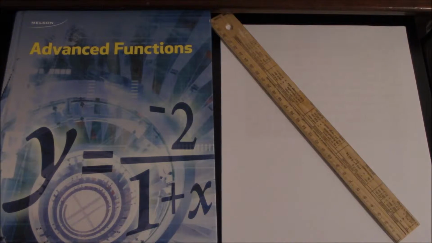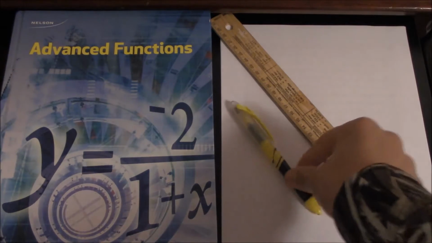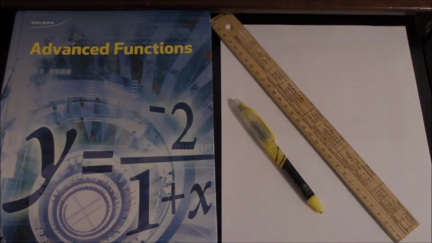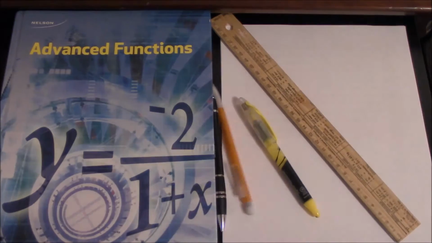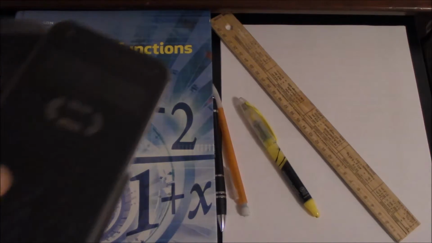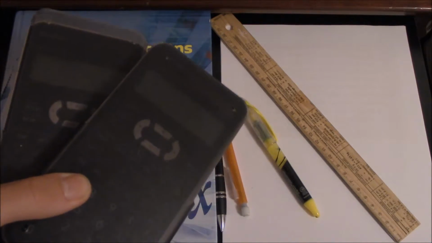Now, let's make sure we have all the tools we need to answer this question properly. First off, we're going to need our textbook, because that's where you're going to find the question. We're going to need some paper to write it on, a ruler, if we need to draw a graph to help us visualize the problem, a highlighter, in case we need to pinpoint some of the key areas of the question, a pencil to write with, and finally a calculator if we need to do any equations.